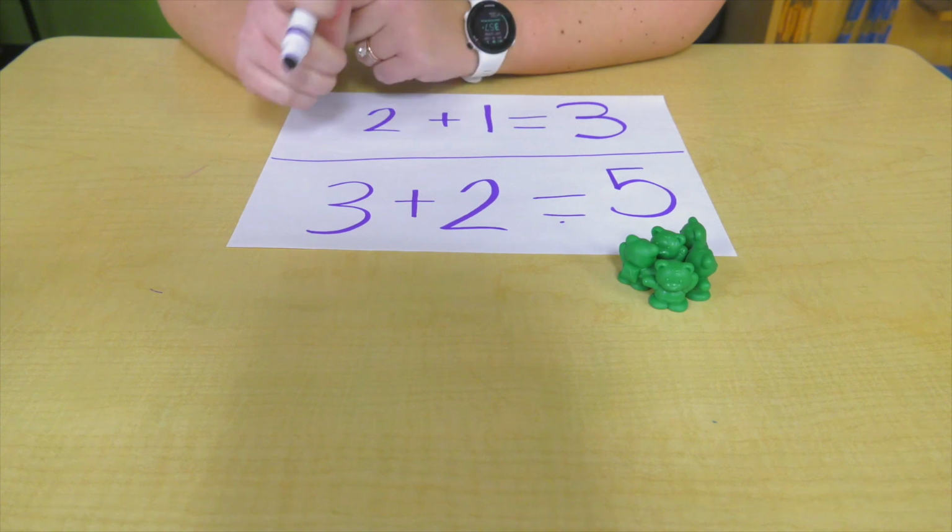Nice job. I'm so glad you were able to join me today while we talked about addition within 5. When we add within 5, we are just combining or joining 2 numbers together.